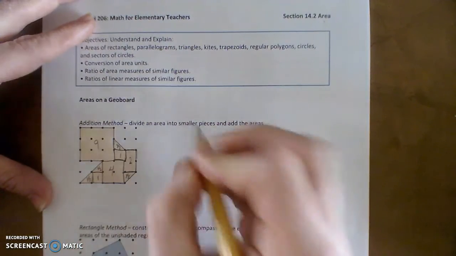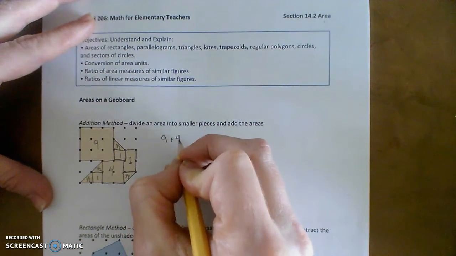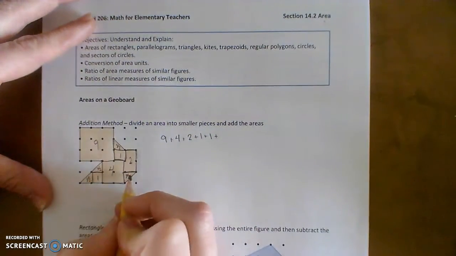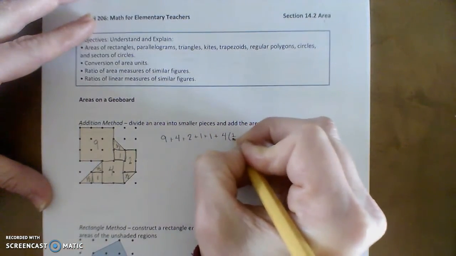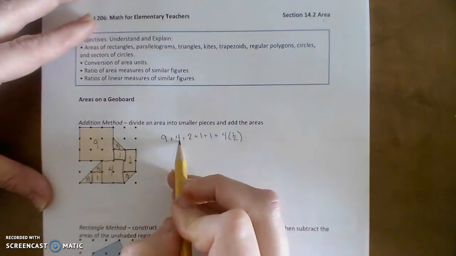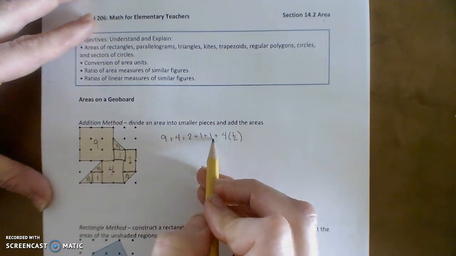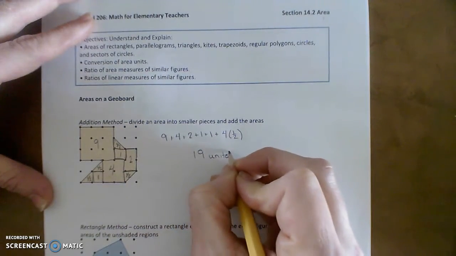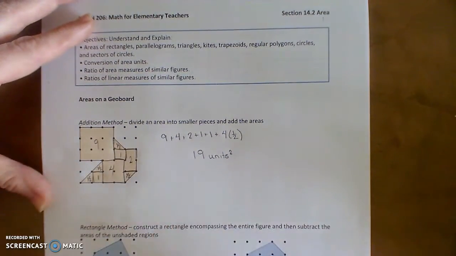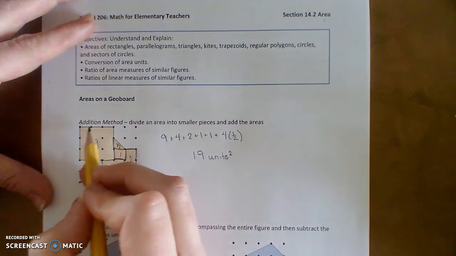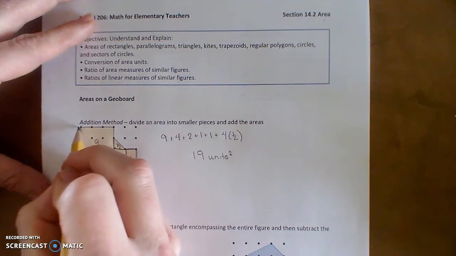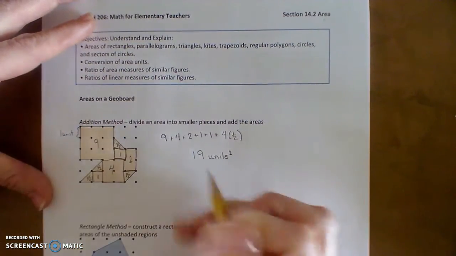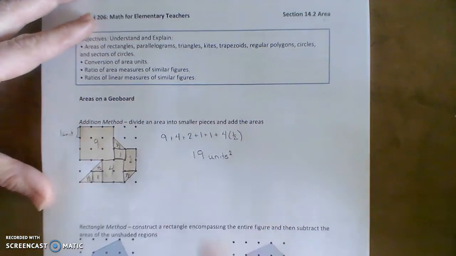And all of these triangles here are half of a unit. So adding these all together, you've got 9 plus 4 plus 2 plus 1 plus 1 plus 4 groups of a half. So it'd be 13, 14, 15, 16, 17, 18, 19. 19 square units. So I would write units squared, because I'm not sure how I'm measuring these. Are these inches or feet? It doesn't say, so I'll just call whatever this length is 1 unit. So then here I've got 19 square units.